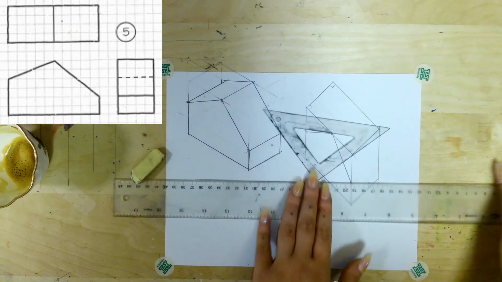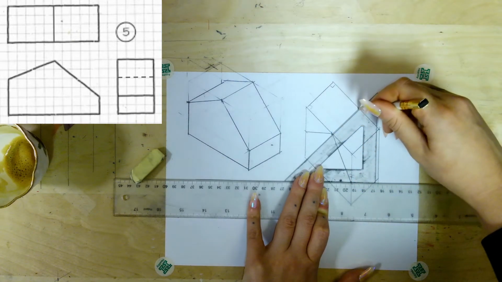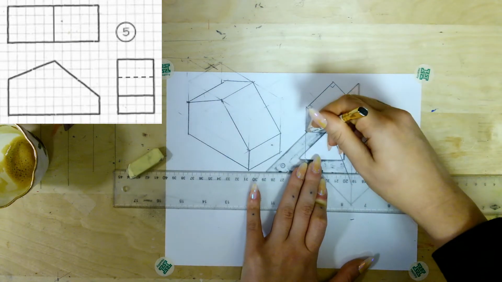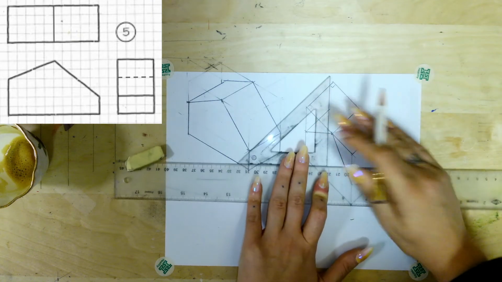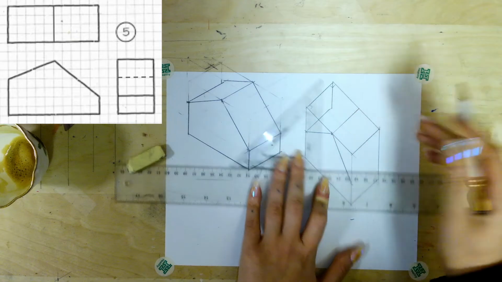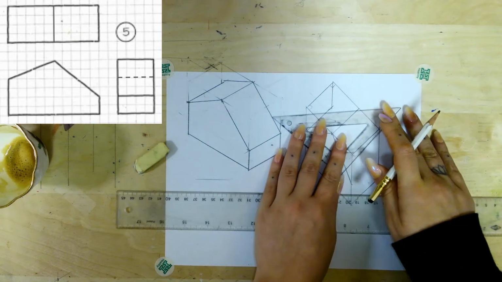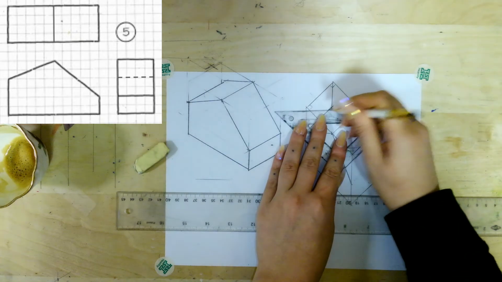So this particular shape is not something I would ever recommend doing as a plan oblique. A plan oblique is usually used for like if we have a building cut open and we're looking at the floor plan, that's where that plan comes from.